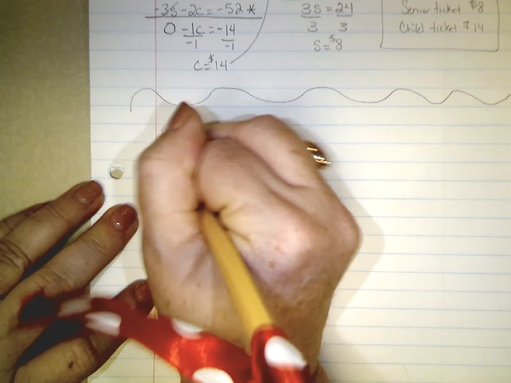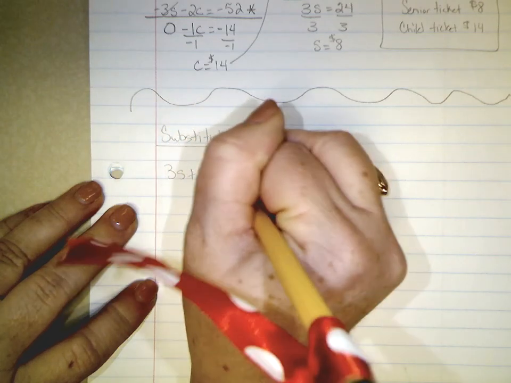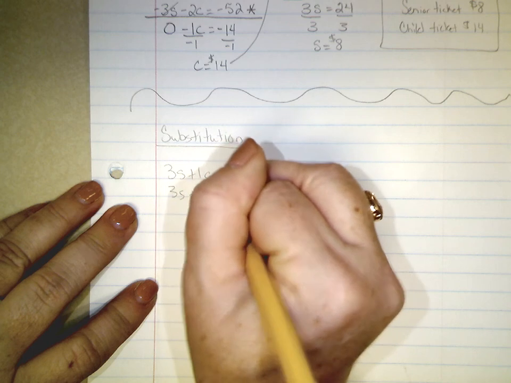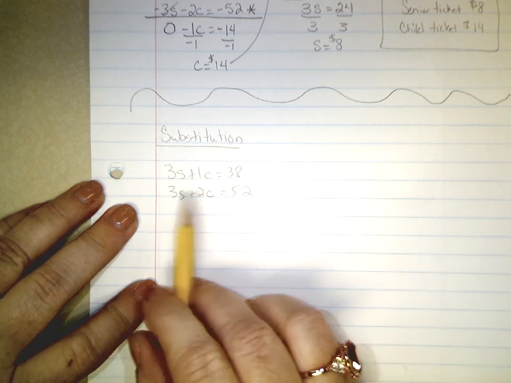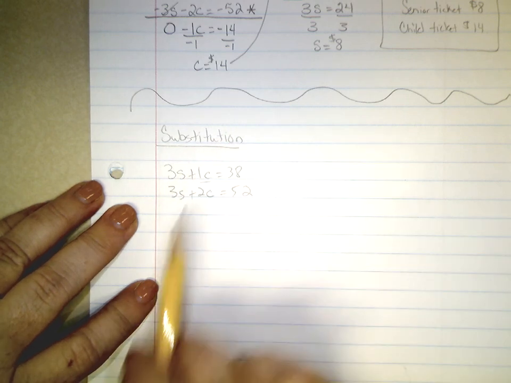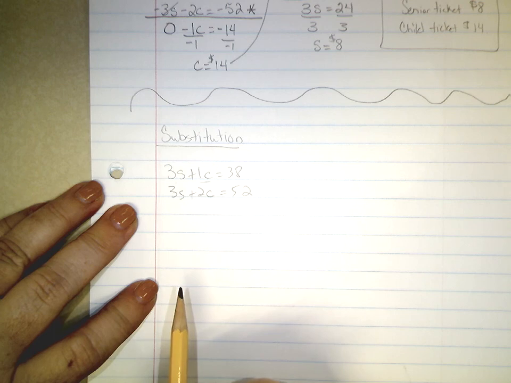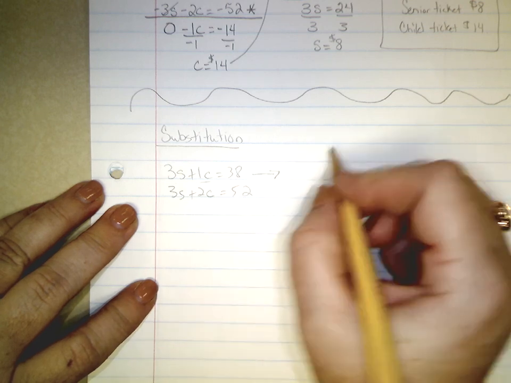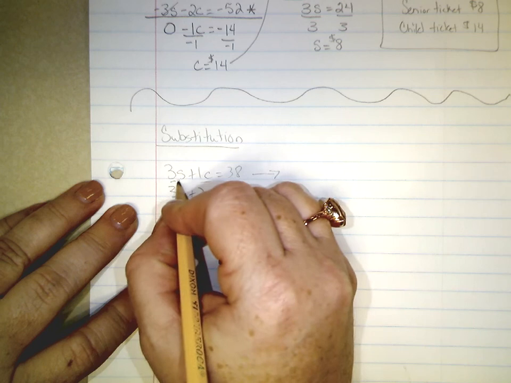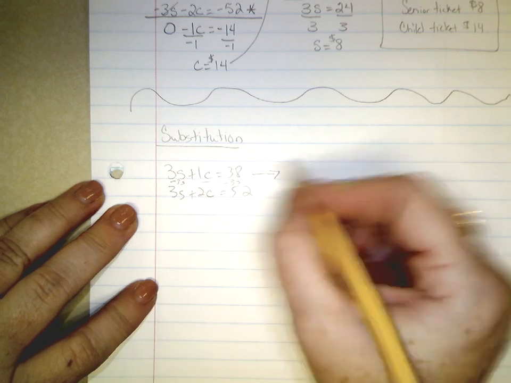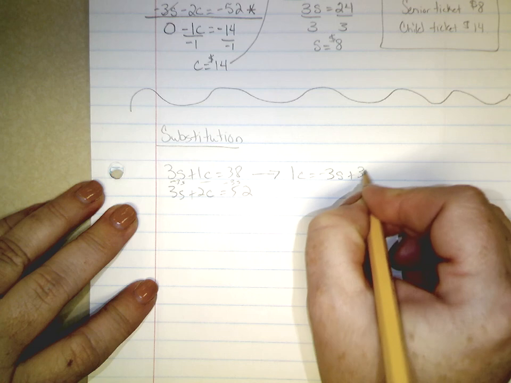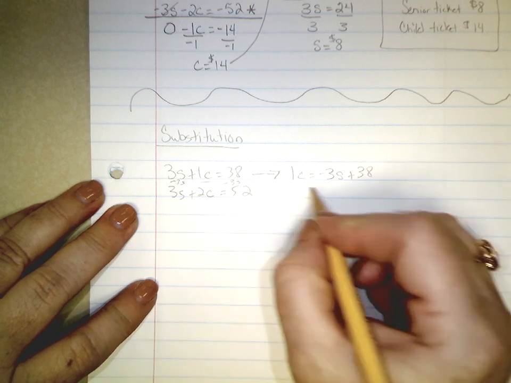I have 3S plus 1C equals 38. Then I have 3S plus 2C equals 52. Now, my eye immediately went to this right here, that I could just move that over and have solved out for C. So I'm going to do that over here. I'm subtracting 3S from both sides. And I get 1C equals negative 3S plus 38. I'm going to rewrite this.